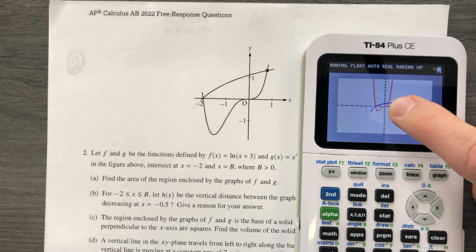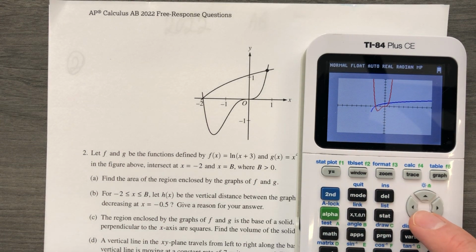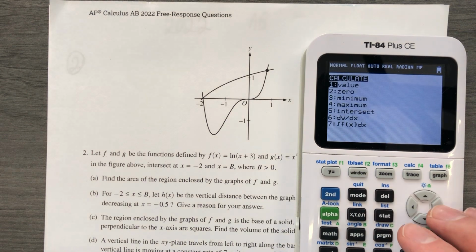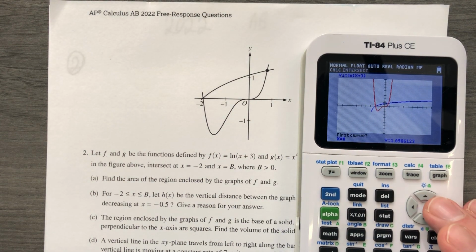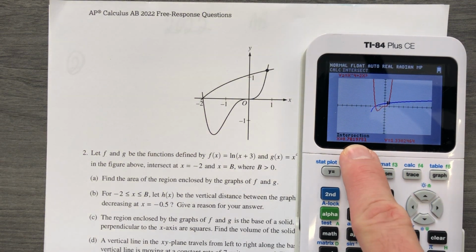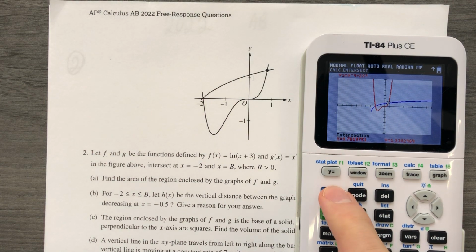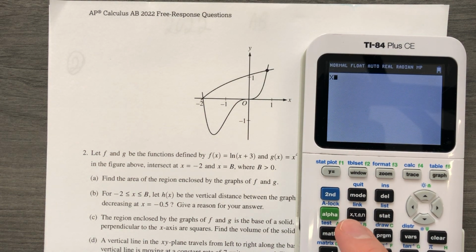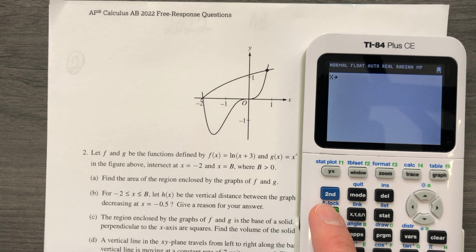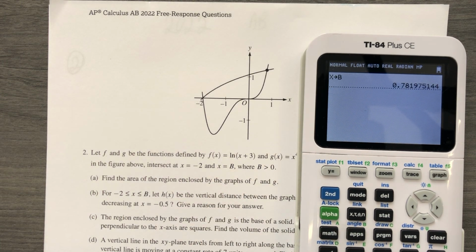So let's find that point right there, second in calc. Second in calc, there it goes, point of intersection, and first curve enter, second curve enter, guess, just be close to it, and we are. And that's it. This is the x value where they intersect. Currently, my calculator thinks that is x, so let's quit and take x and store it as b, because, well, they said so.